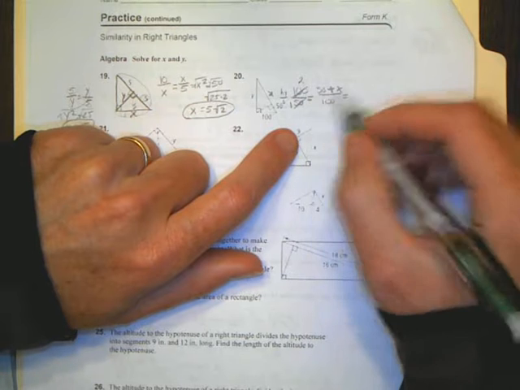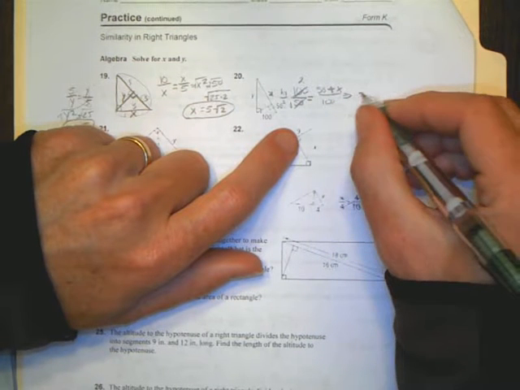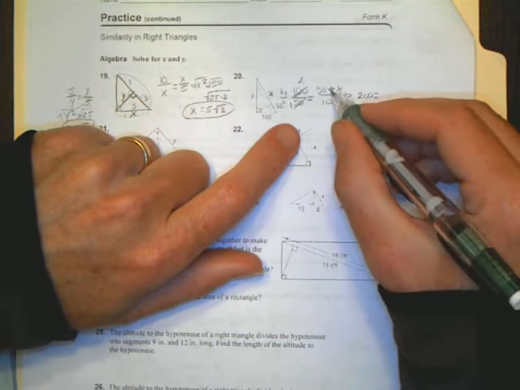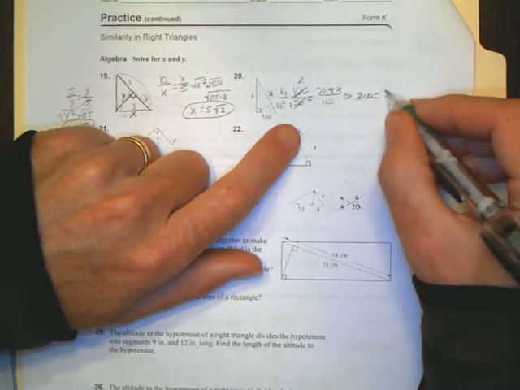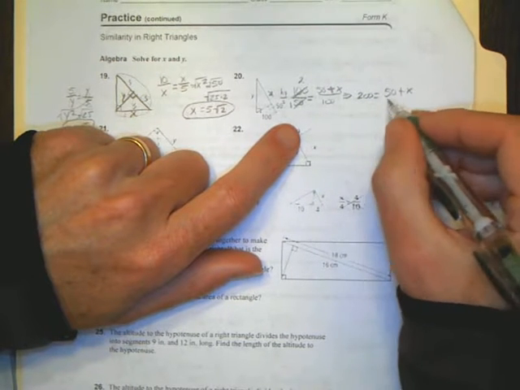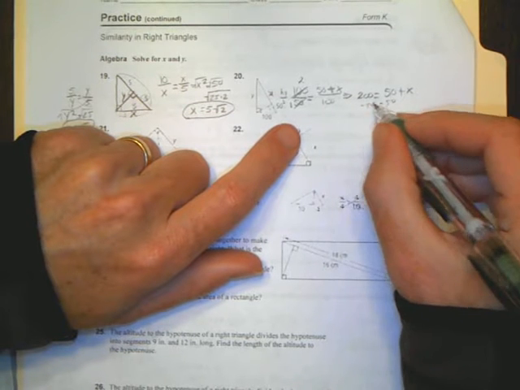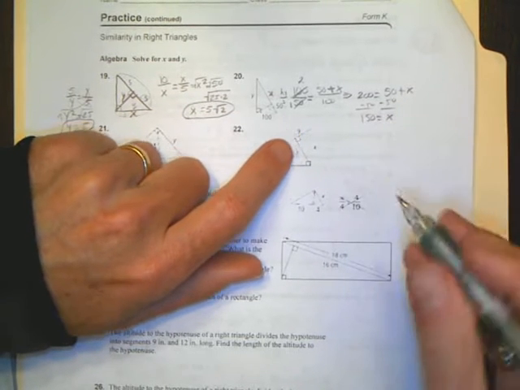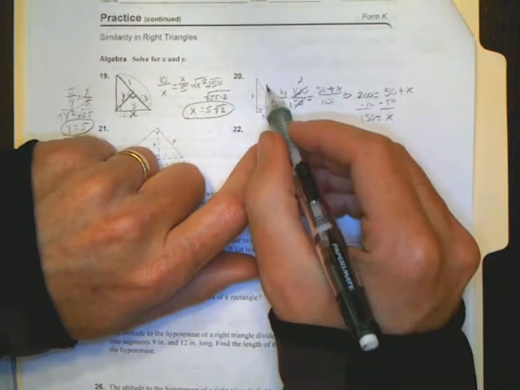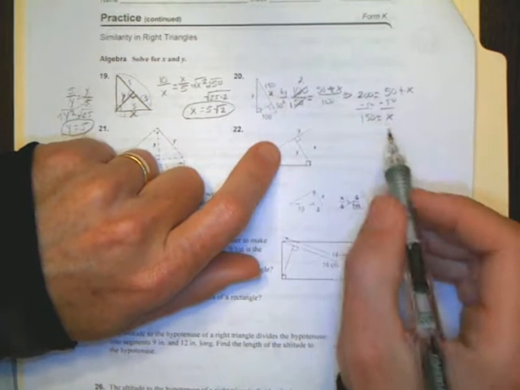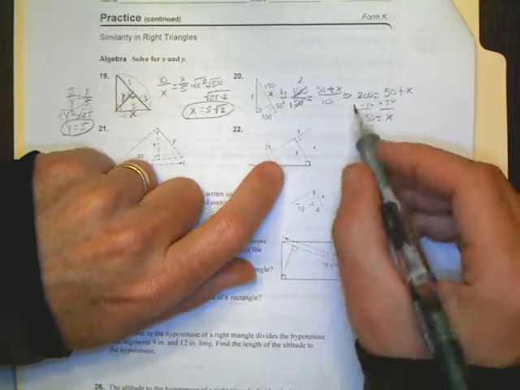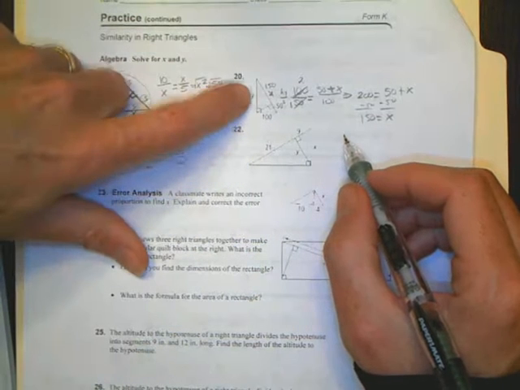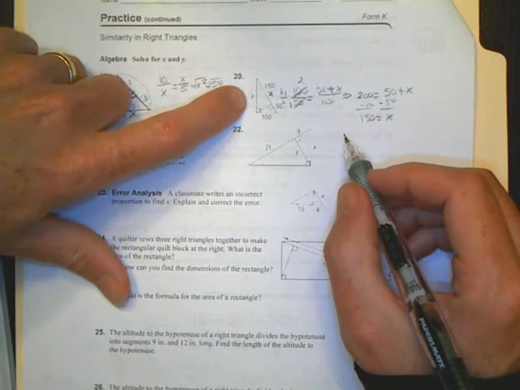2 times 100 is 200, and that's going to equal 1 times 50 plus x, which is simply 50 plus x. Subtract 50 from both sides, and we end up with 150 equals x. So the value for x right here is 150. Again, I'm not done yet because I still have the value of y that needs to be determined as well, which is the long side of the large triangle.